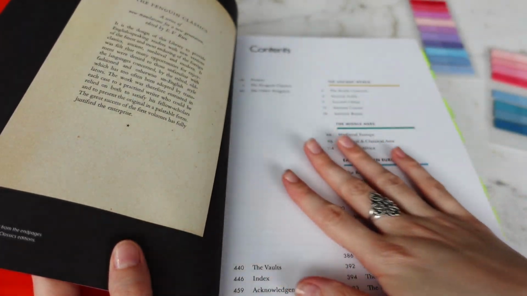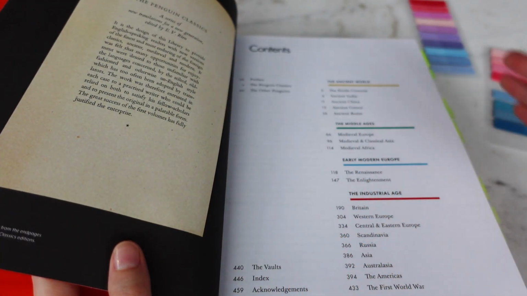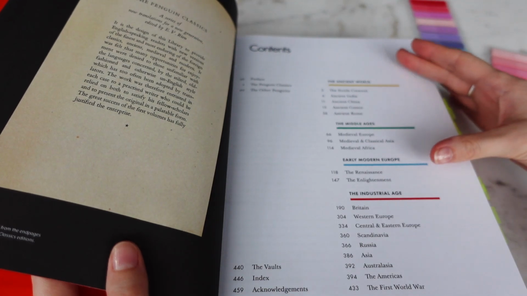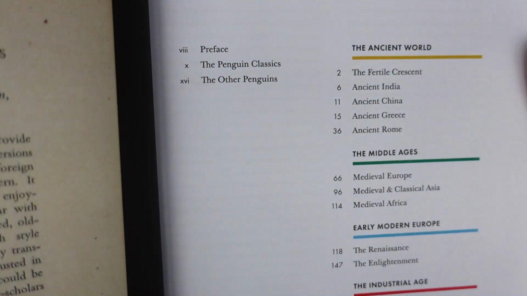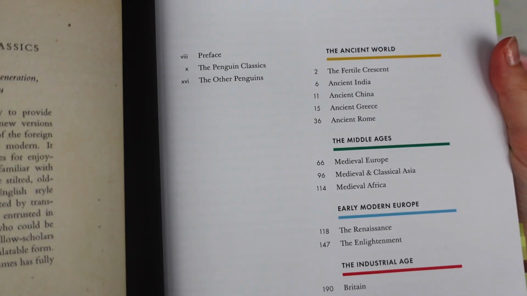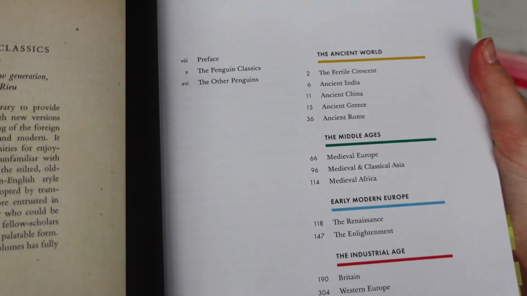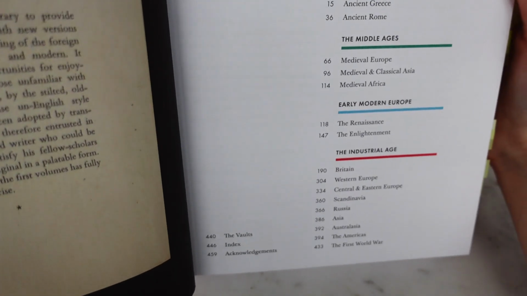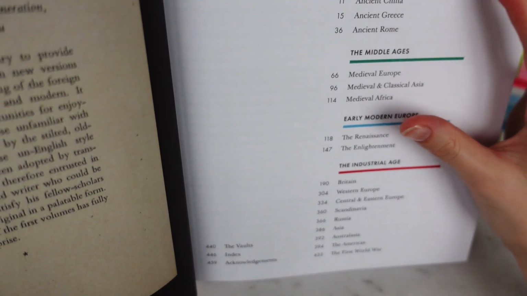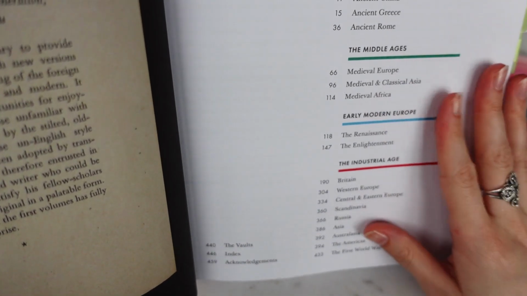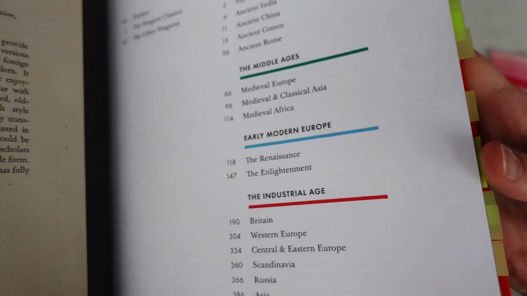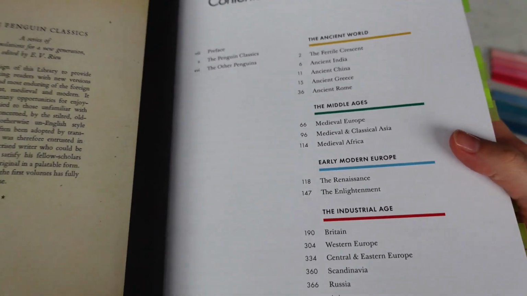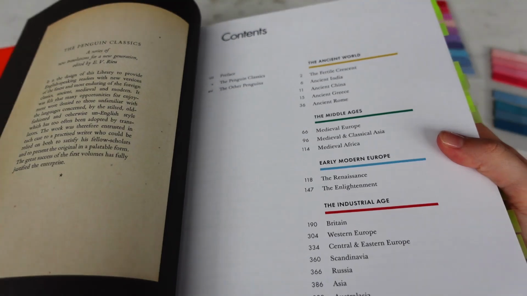So this is important. This is a table of contents, and as you can see, the book is divided into sections. So we have the ancient worlds, the Middle Ages, early modern Europe, and the industrial age. And what I like about this so much is that it comes in different colors. As you can see, I already used some tabs on the book, and I will explain to you what I was doing.